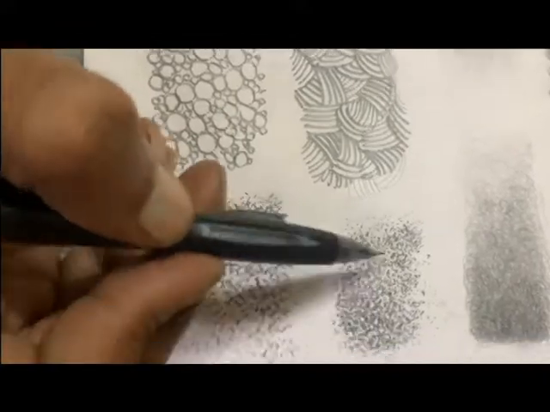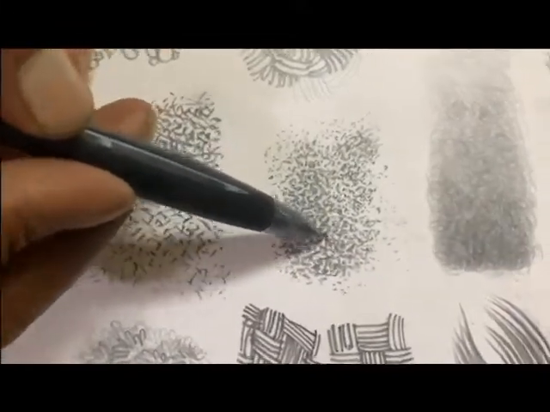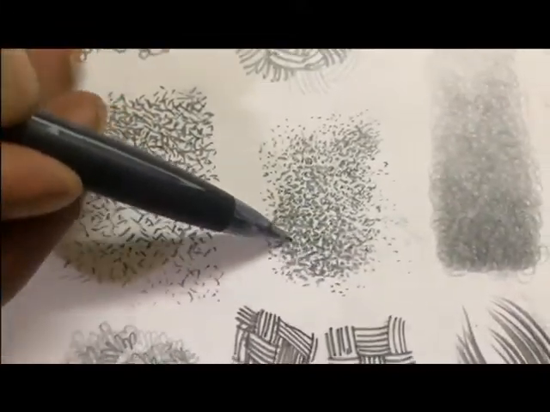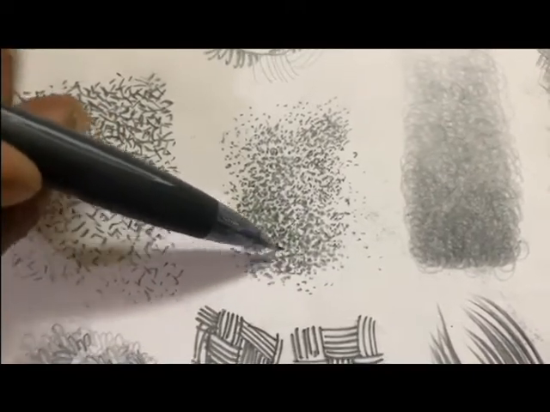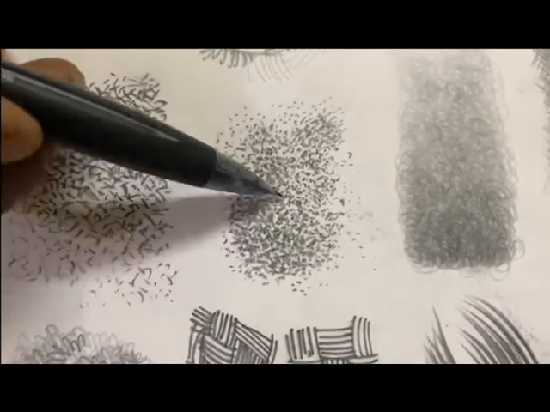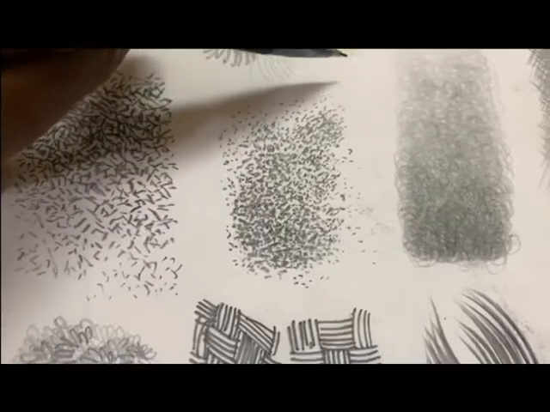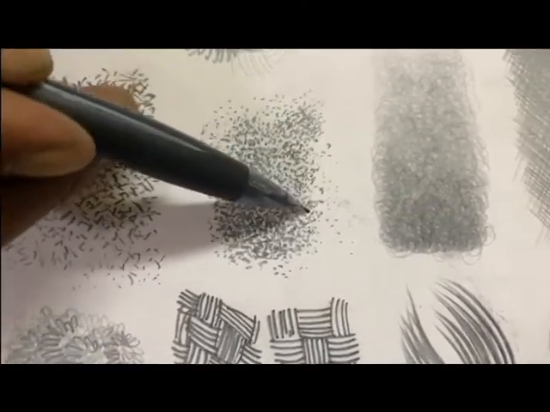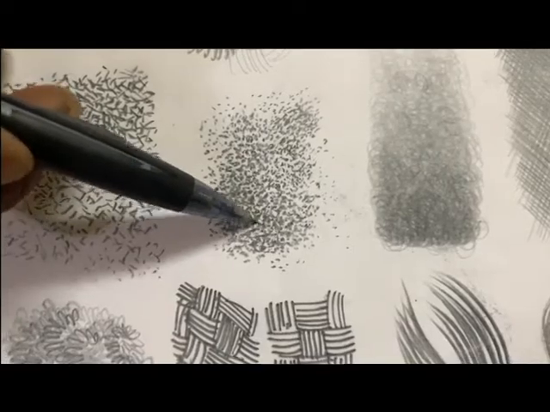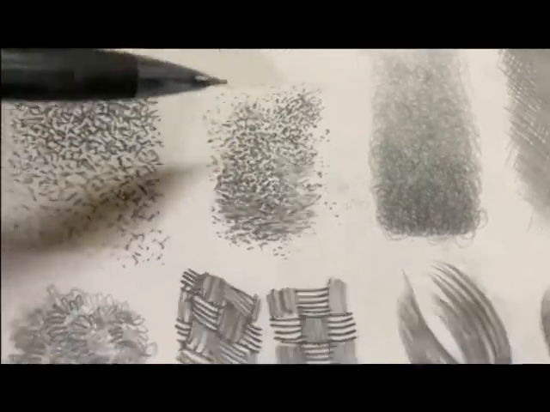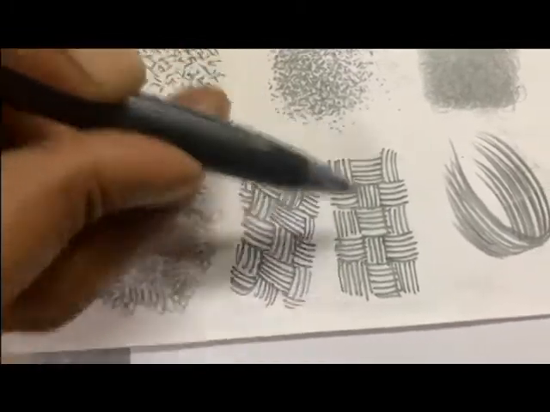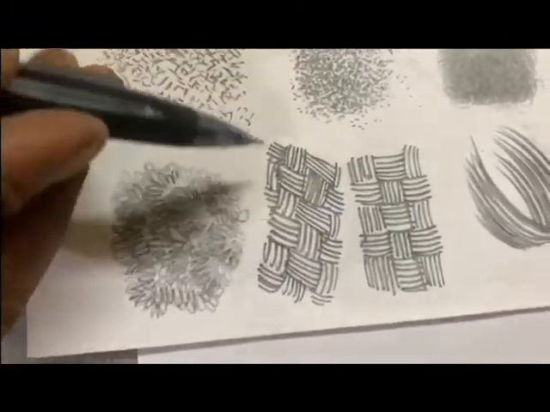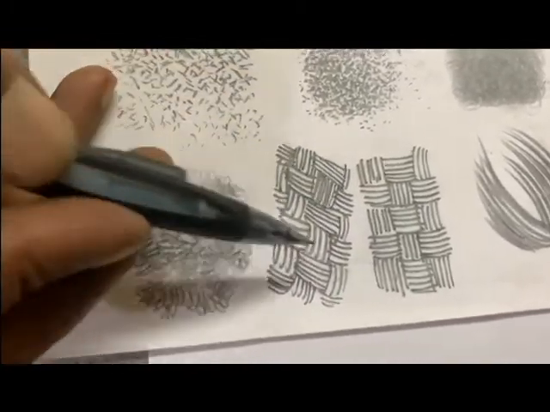Now here, like small dots, it grains the detailed part, creating depth, and then gradually going to the faint part and lighter part, how to make it dark and light. Here we have the basket texture, the texture of a fence.